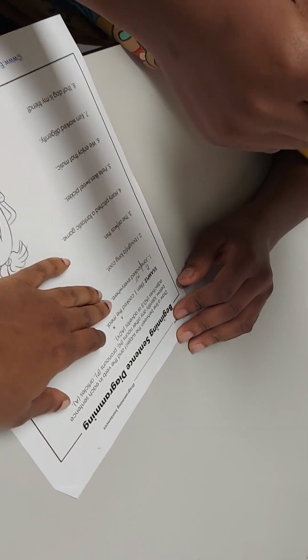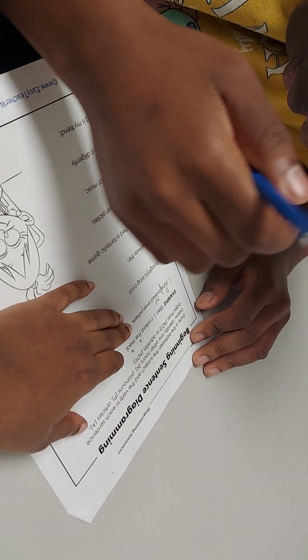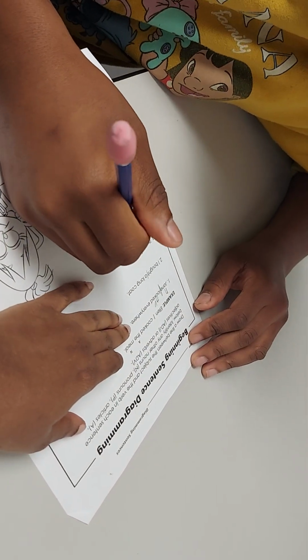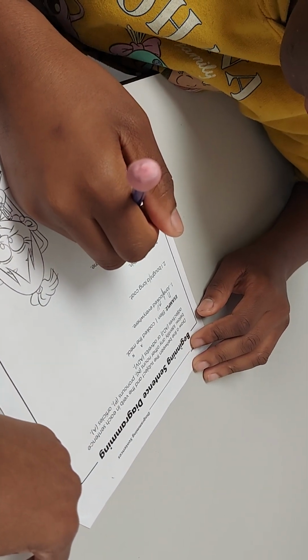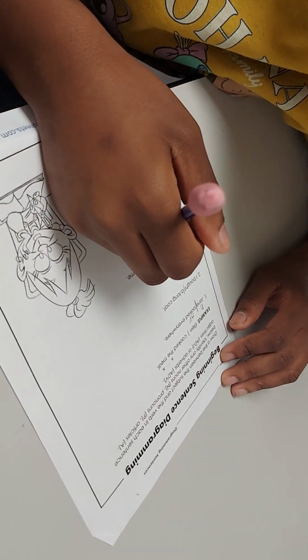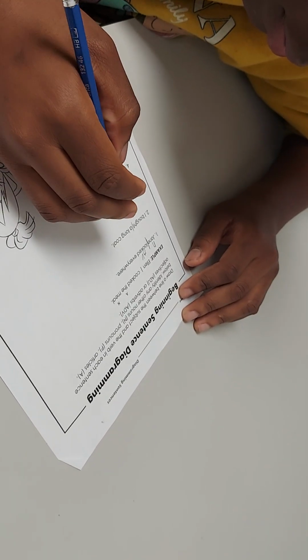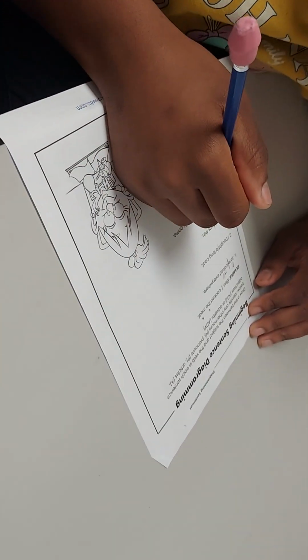Okay. All right. And everywhere. Do you think it's an article, pronoun, adjective, or adverb? Adverb. Okay, we had to check on that one.